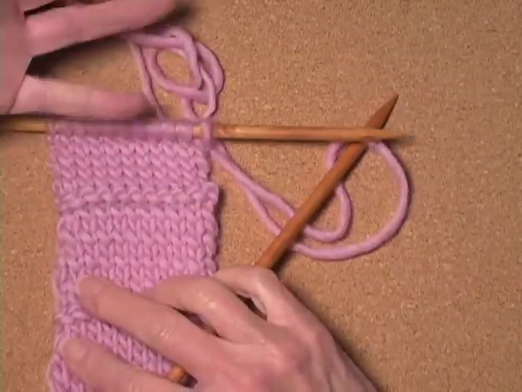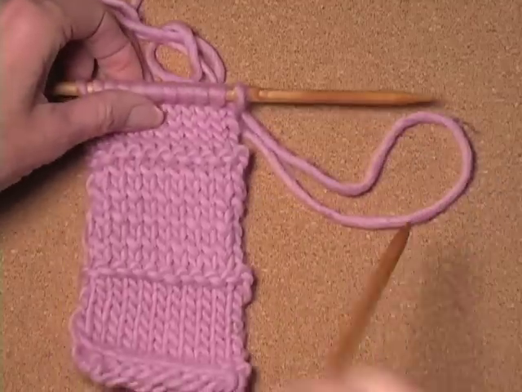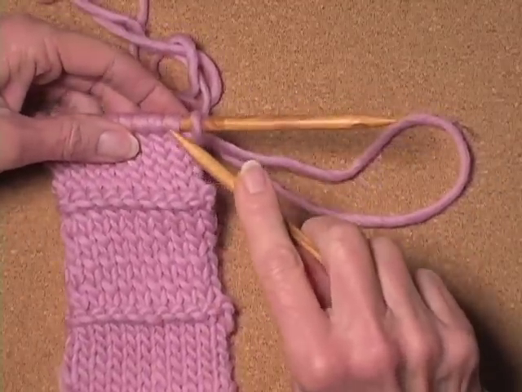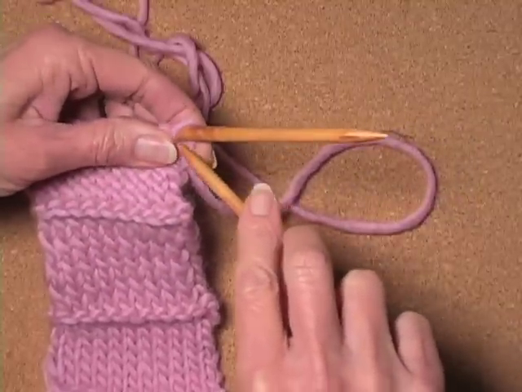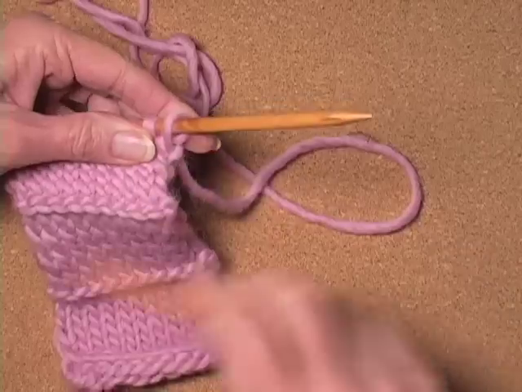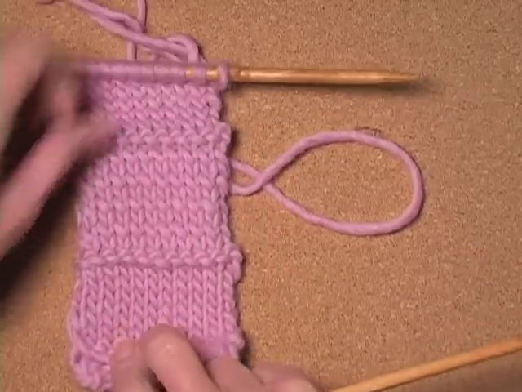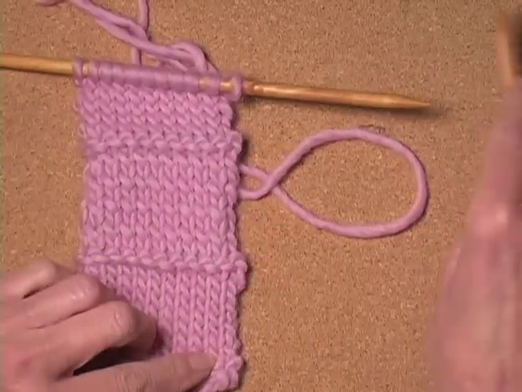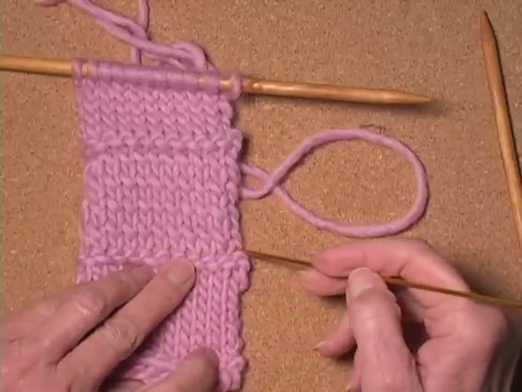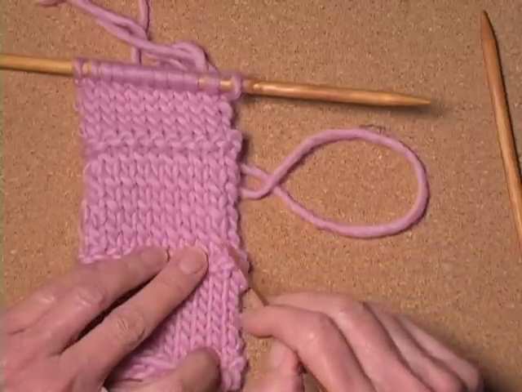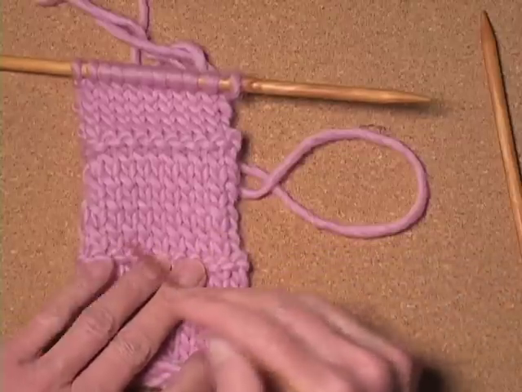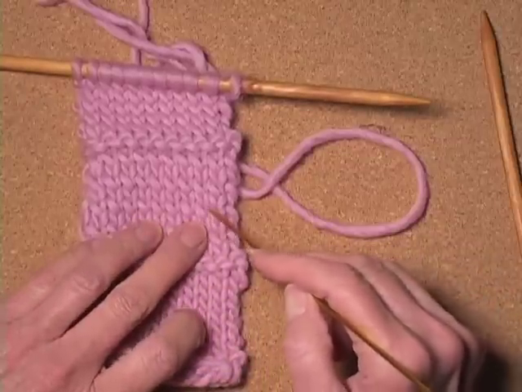And again, this is just a convention, the habit that we've gotten into. However, if we work our stitches through these back legs, the ones on the opposite side of the needle from us, it twists the stitches. And here's an example of all twisted knit stitches. I purled the stitches regularly, and then when I came back, I knit all of these stitches through the back loop. Regular purl row, these are knit through the back loop.